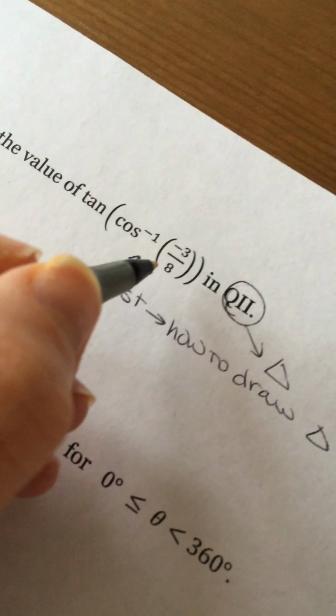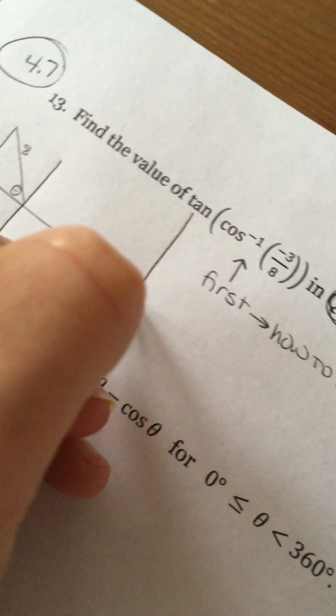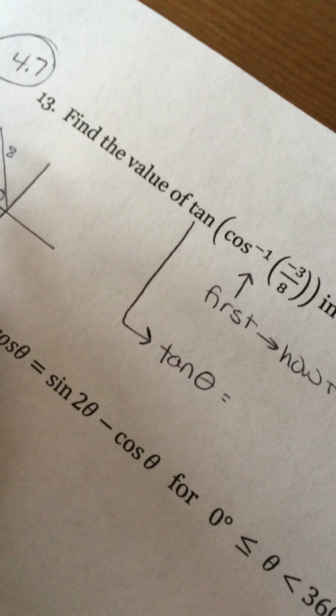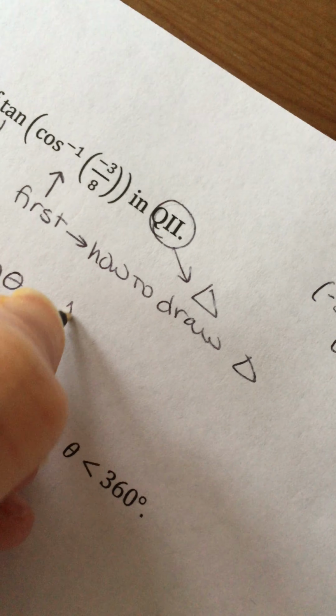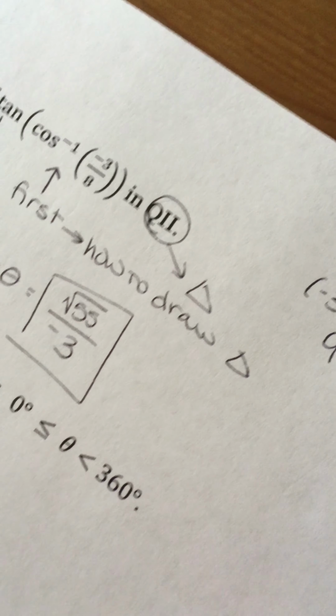Okay, so this part tells us how to draw the triangle, and once we've drawn the triangle, this is what we find. I want the tangent of theta, and that's going to be opposite over adjacent, so root 55 over -3. There you go, that's how you do it.